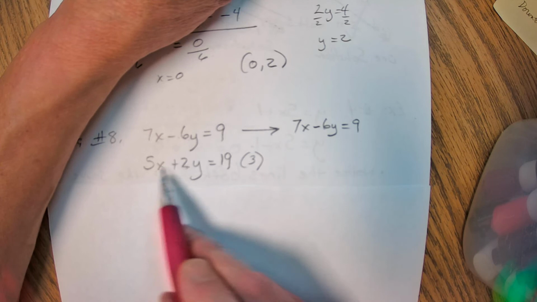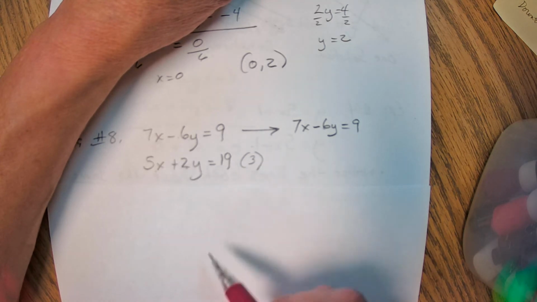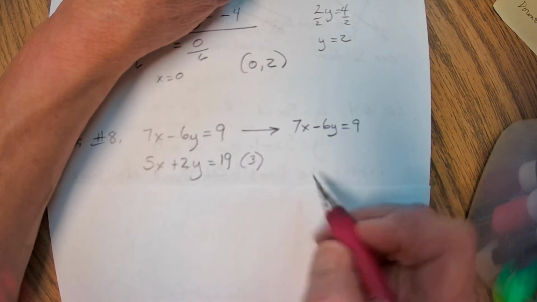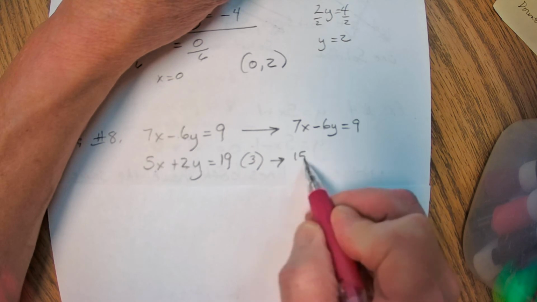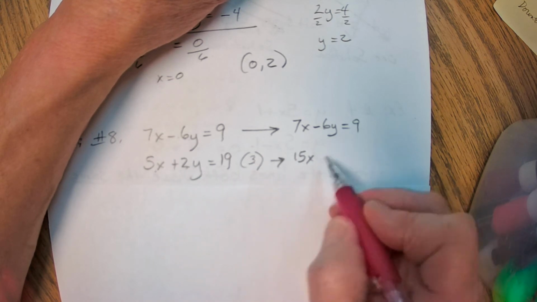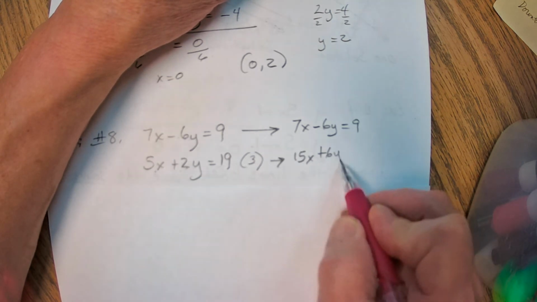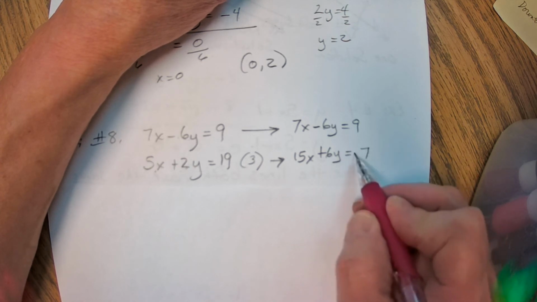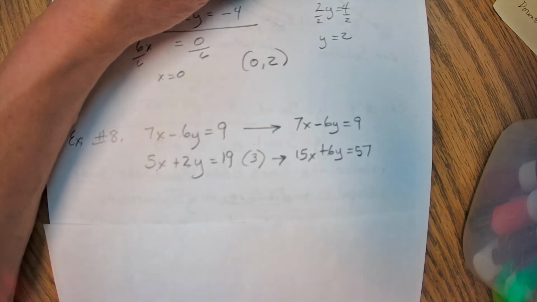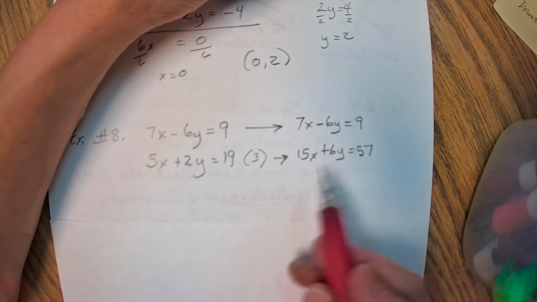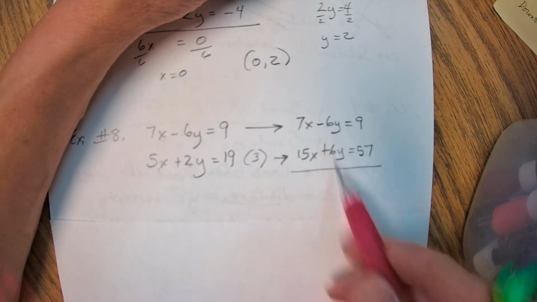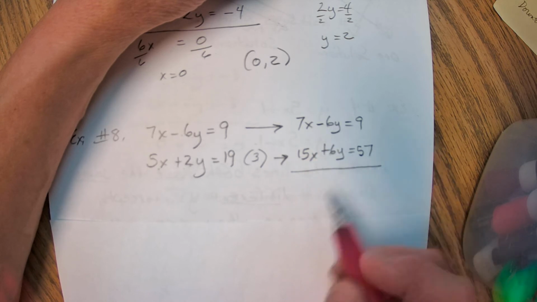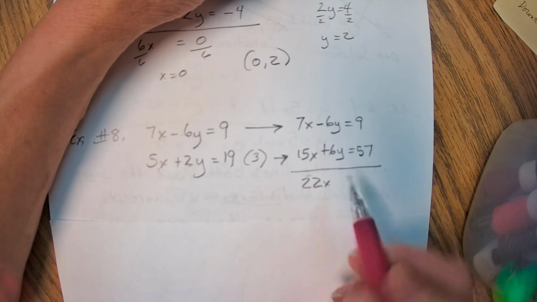And remember, you have to multiply every term in the equation by that number. So 5x times 3 is 15x. 2 times 3 is 6y, positive. And 19 times 3 is 57. So now I'm going to add those two together. 7x plus 15x is 22x.